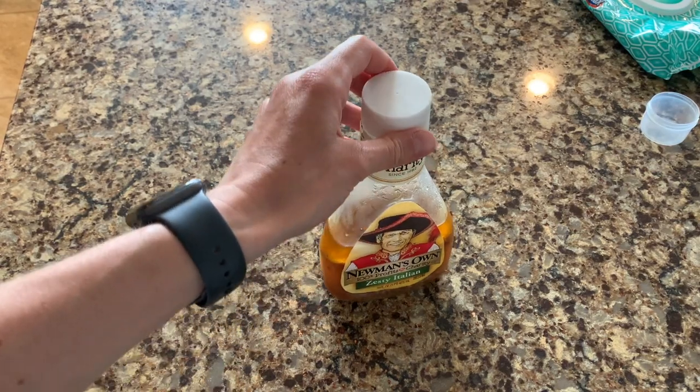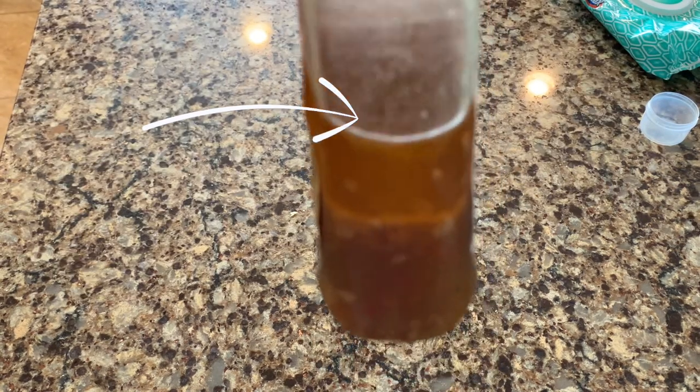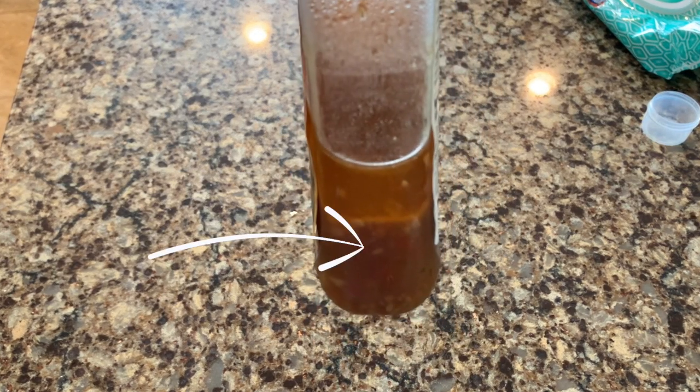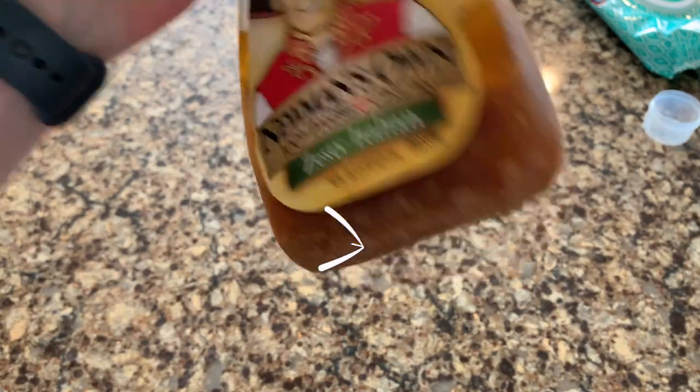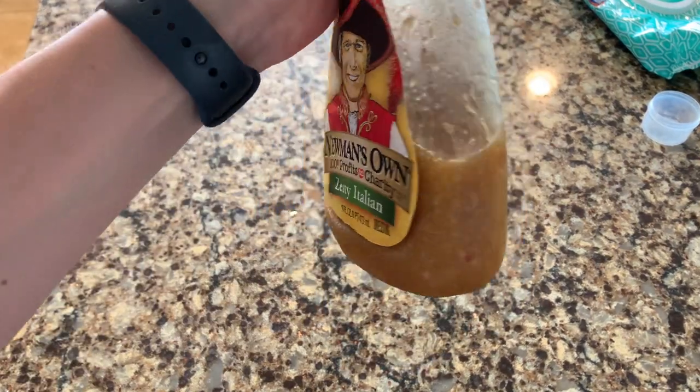Think about salad dressing, where until you shake it, you have oftentimes the oil on top and the vinegar on the bottom, and you really need to shake it together so you get both components mixed together. And that's what is happening when you emulsify fat.